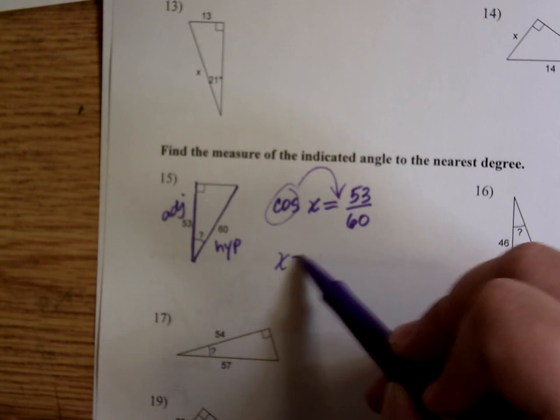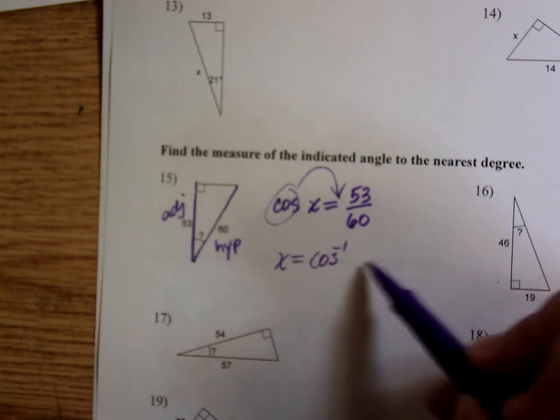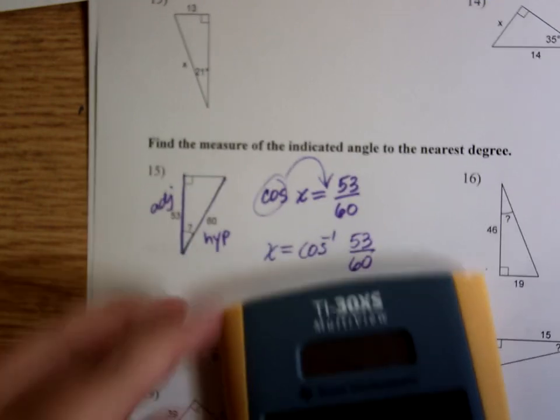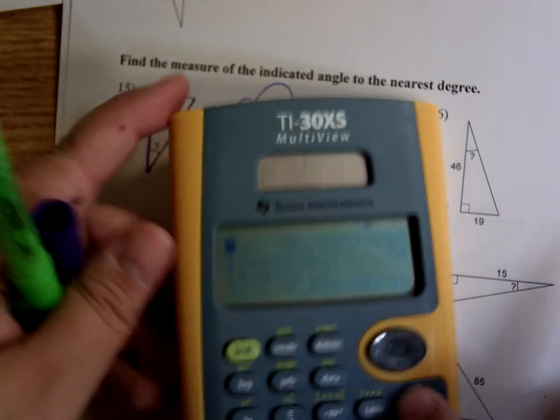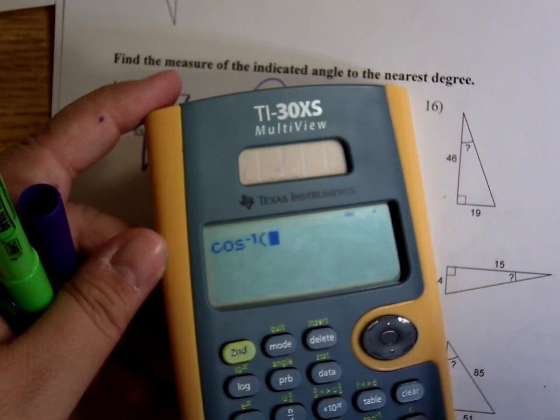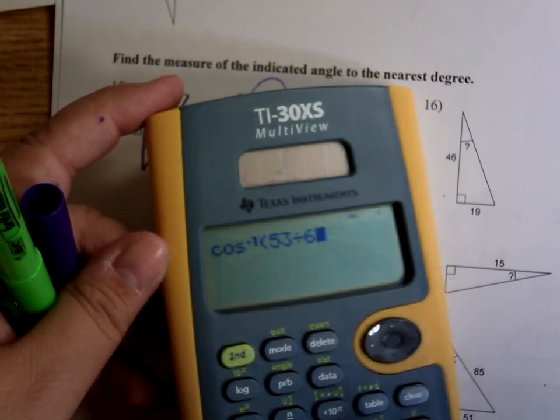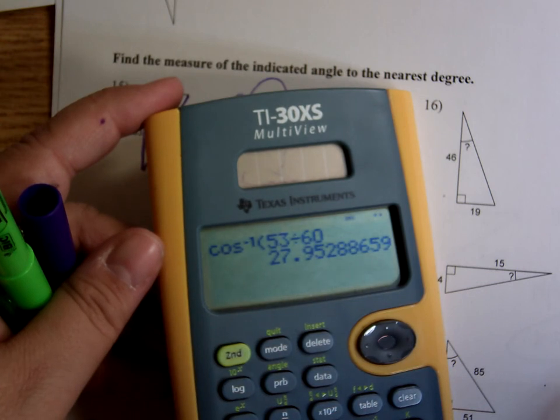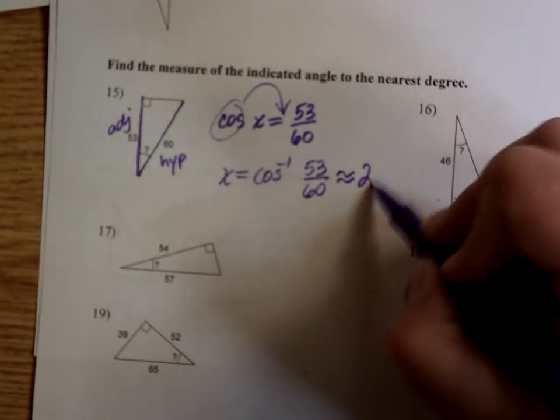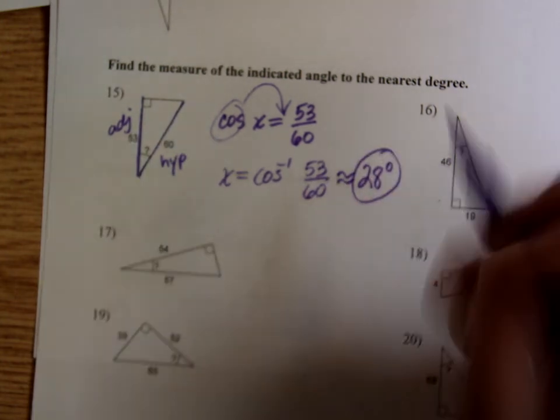So x equals inverse cosine of 53 over 60. And in my calculator, I'll press second cosine of 53 divided by 60. And I get 27.95, which is about 28 degrees. So that's my answer for number 15.